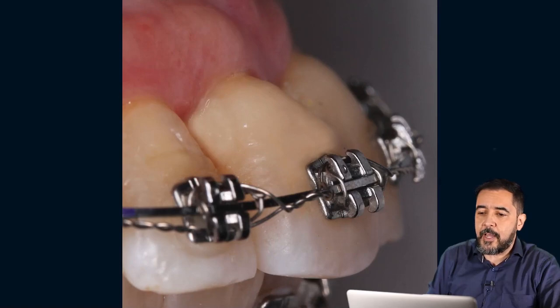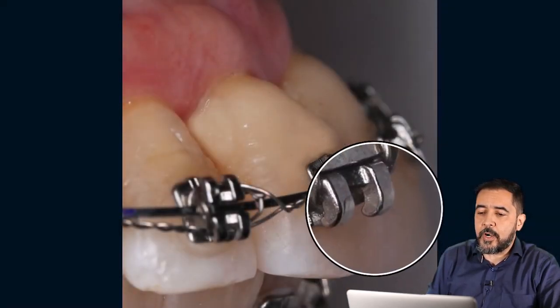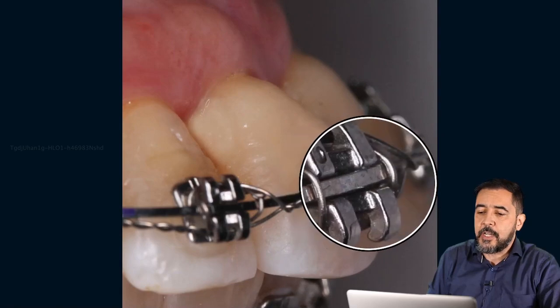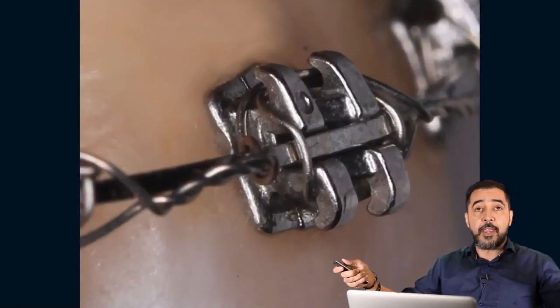Look at the situation. After that, a student of mine called me, we did the torque and we inserted it here, and it was completely passive now. Okay, this is what I wanted.